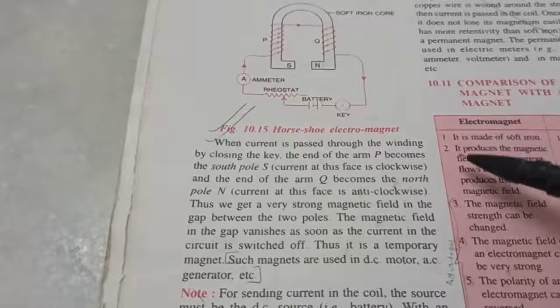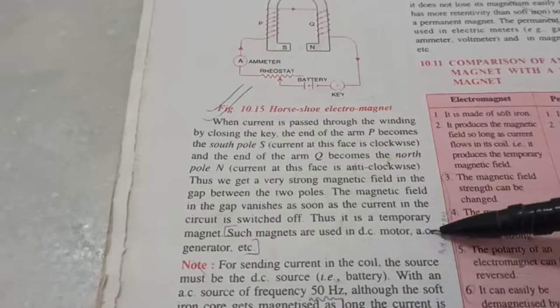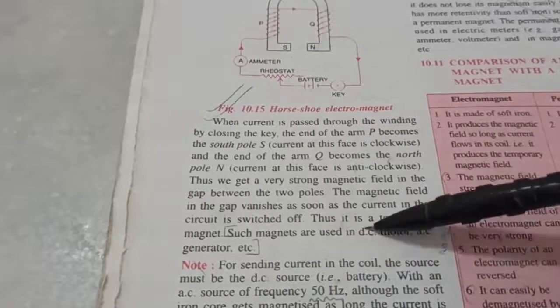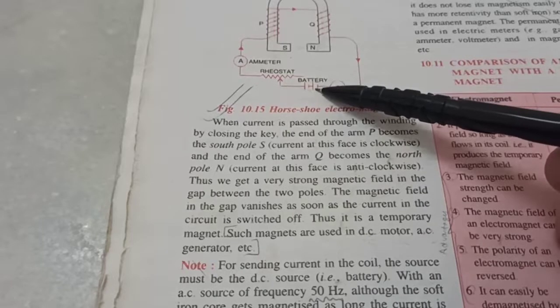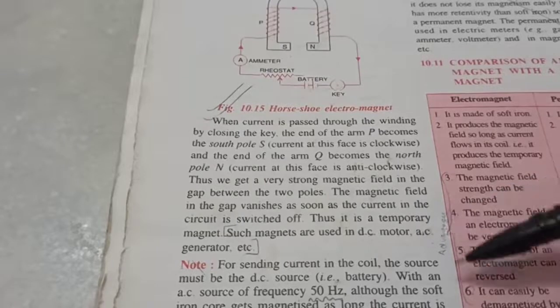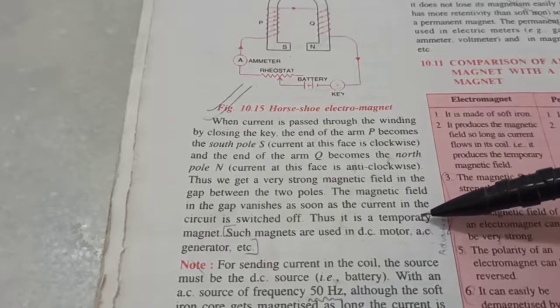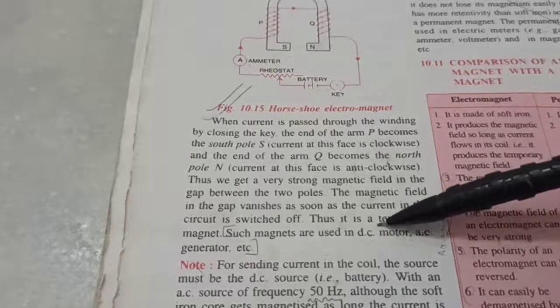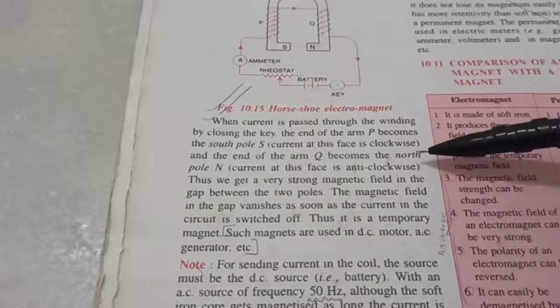Now the electromagnets, horseshoe electromagnets, are used in DC motor and AC generator, etc. DC means direct current, where the direction of current and magnitude as well is constant. For example, the current from the battery. AC means alternating current. That means the direction and the magnitude of the current keeps fluctuating. For example, the current we get at our households. The functioning of DC motor and AC generator will be explained in detail in 10th standard.